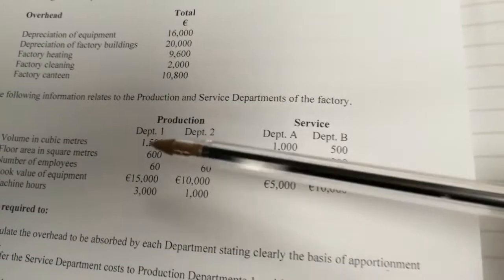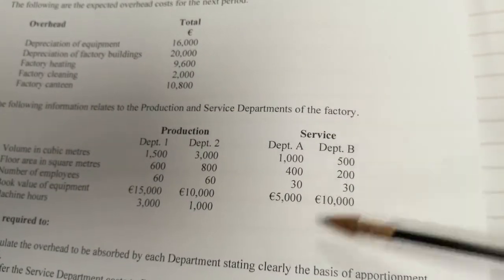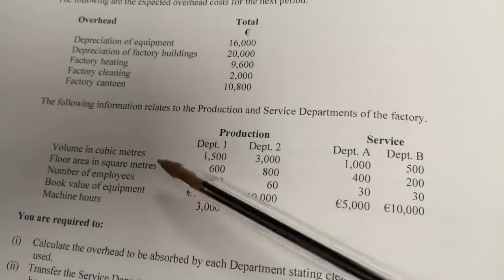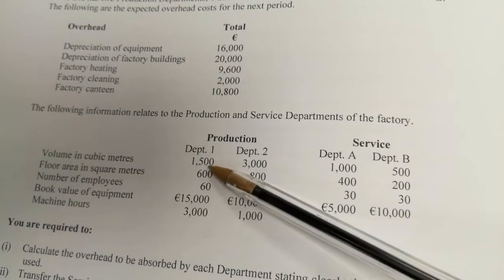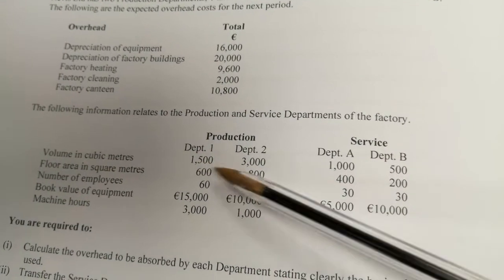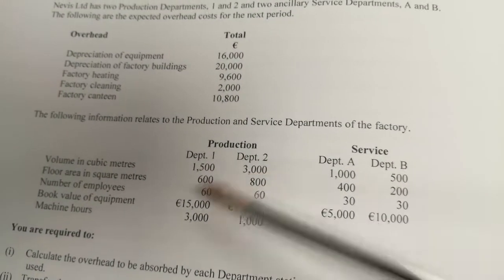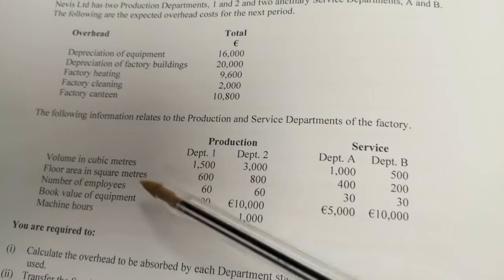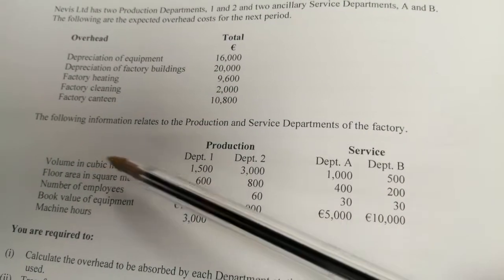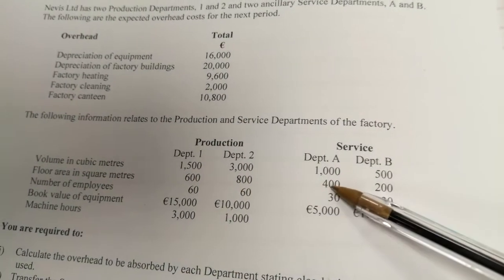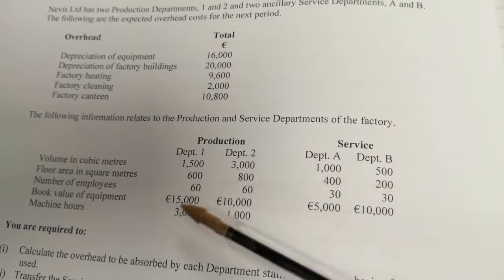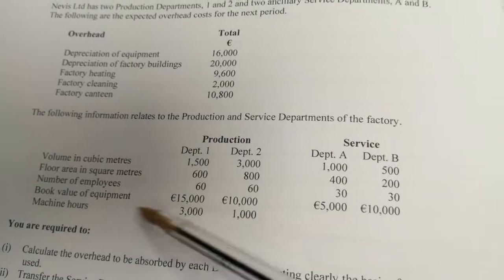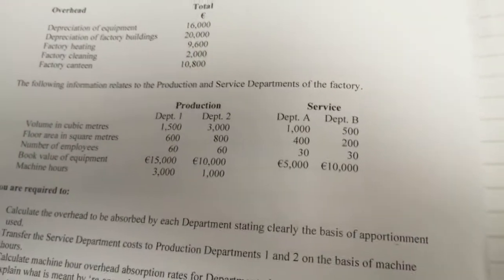So here we go. There's a column for each of the 4 departments. It tells you volume in cubic meters. So this is the volume of the department. So that's a certain size measurement, if you like. The floor area in square meters. So this is area and that's volume. We know that from our maths for each of those departments. The number of employees working in each department. The book value of the equipment used in each department.